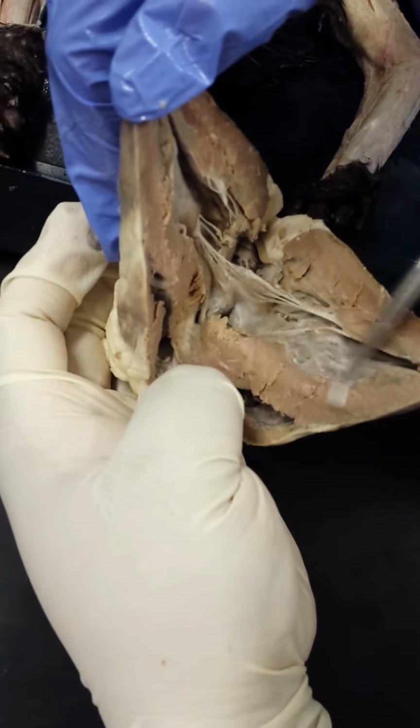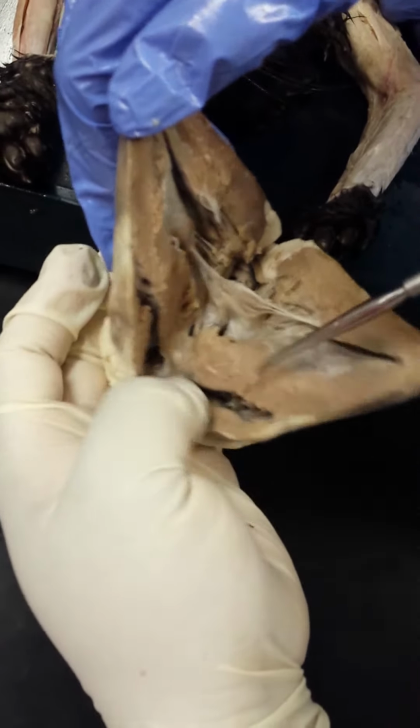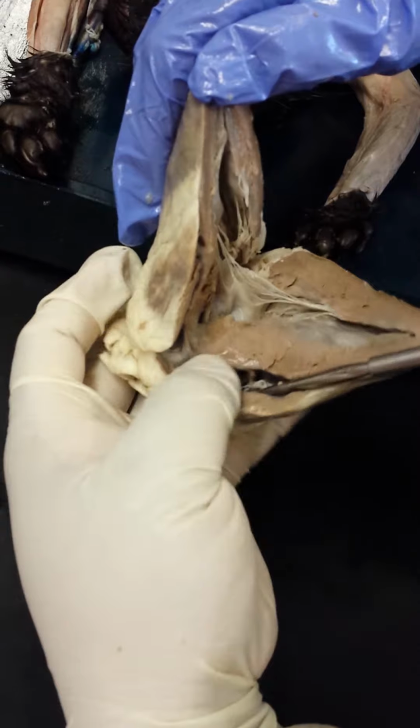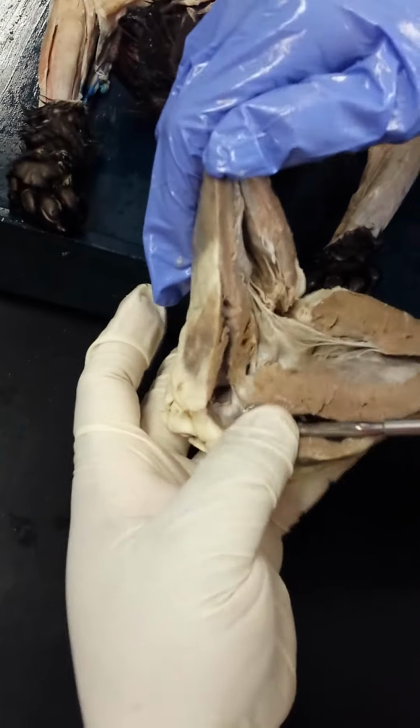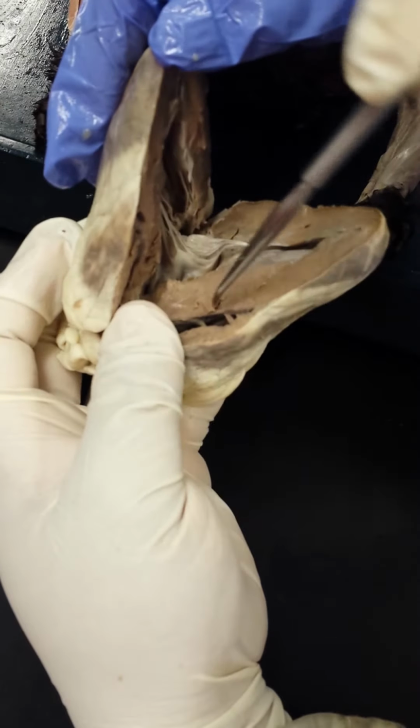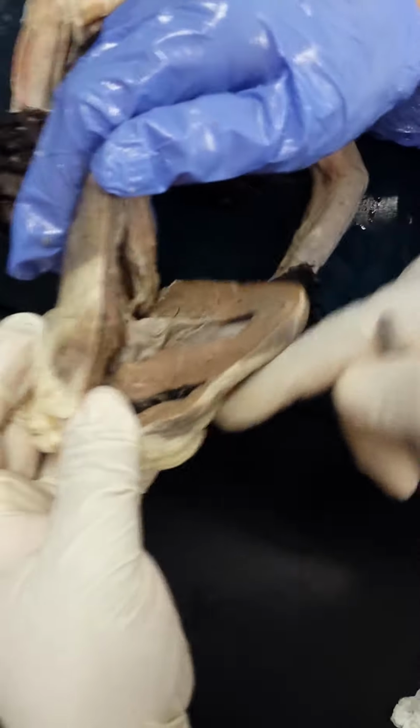Here's our interventricular septum. As we go to the right of that, we would be in the right ventricle. Now most of what we're seeing in the right ventricle is the anterior portion of the ventricle. The rest of the ventricle moves towards the posterior aspect.